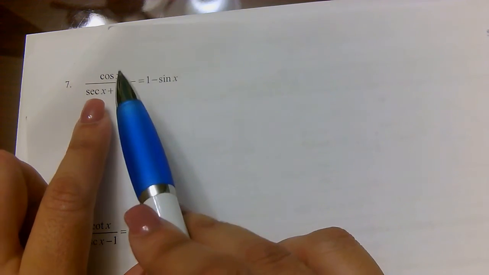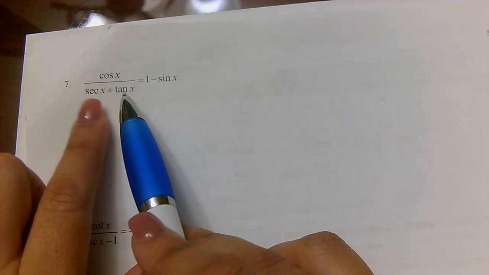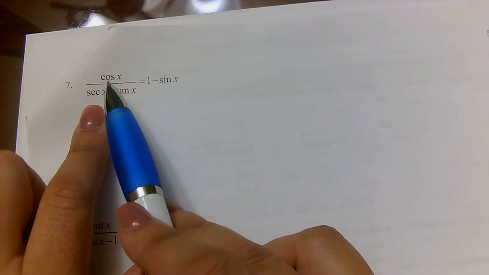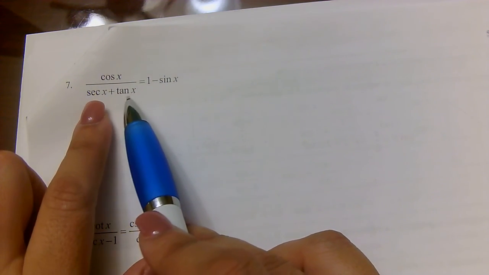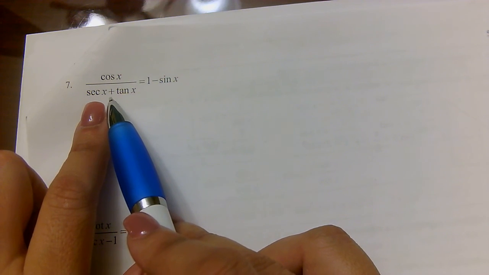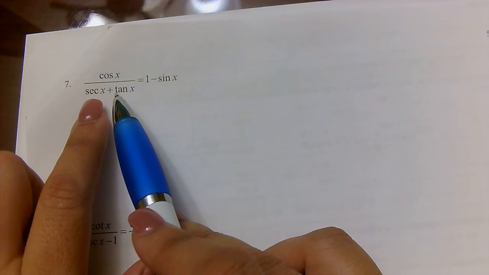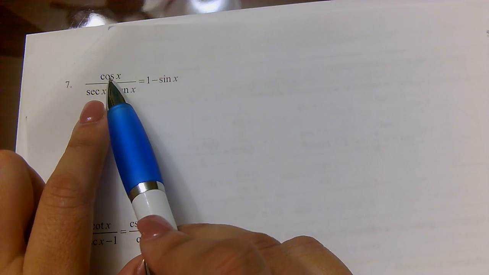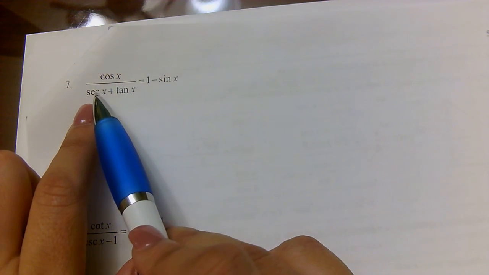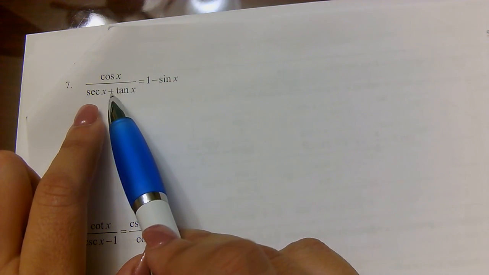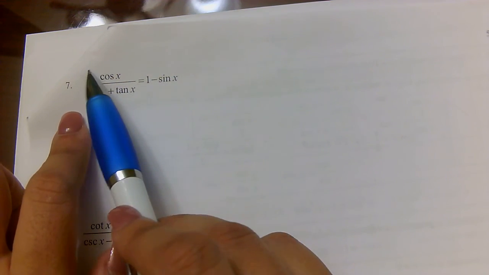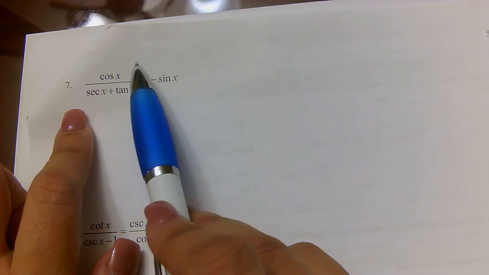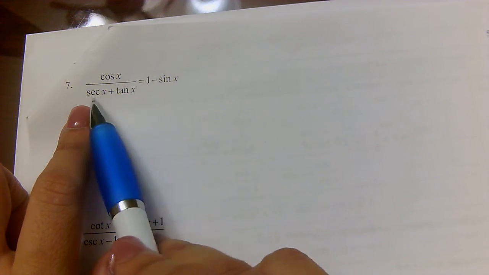Here you can see we're a little bit stuck. There's no way we can manipulate the denominator, because these are not part of our Pythagorean identities since they're not squared. And the cosine doesn't distribute to each one of these because there's a plus here. The only thing we can do is multiply this fraction by the conjugate of the denominator. So let's go ahead and do that.